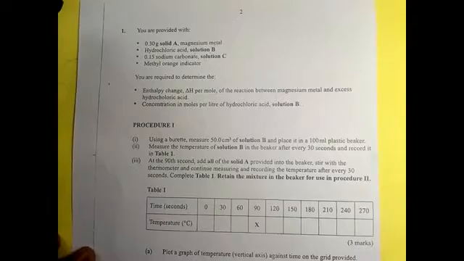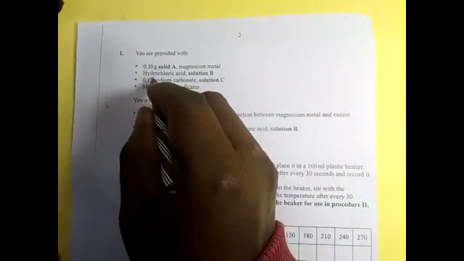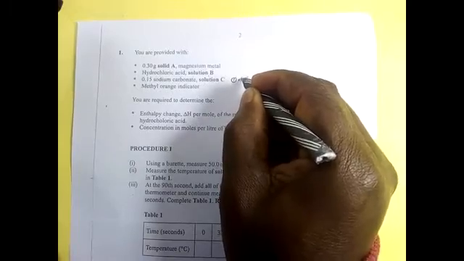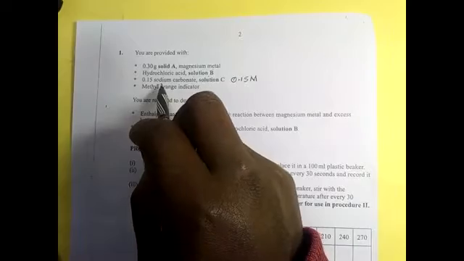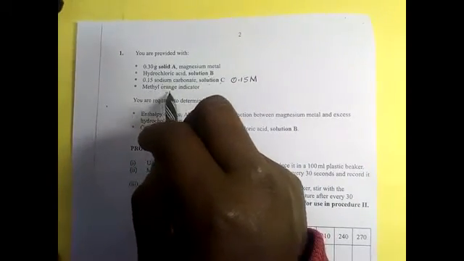You are provided with 0.3 grams solid A, magnesium metal, hydrochloric acid, solution B, 0.5. There was a mistake. It is supposed to be 0.15 capital M molar sodium carbonate, solution C, and then methyl orange indicator.